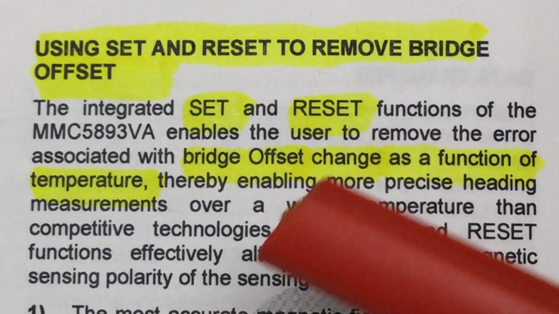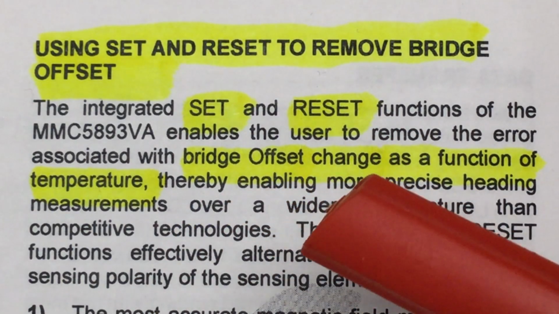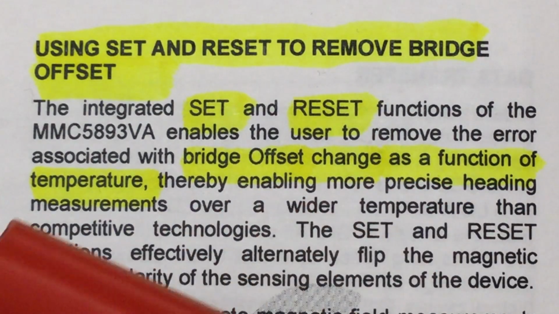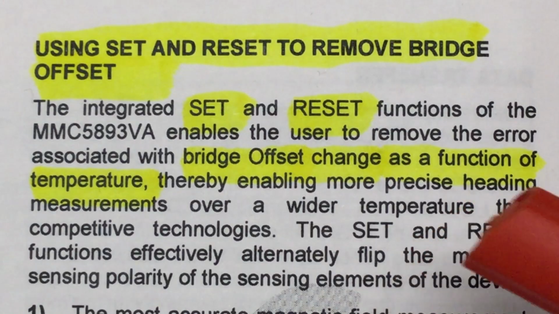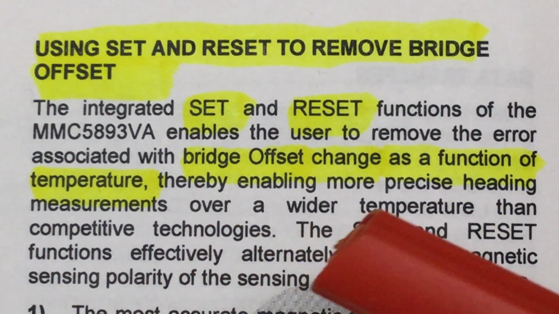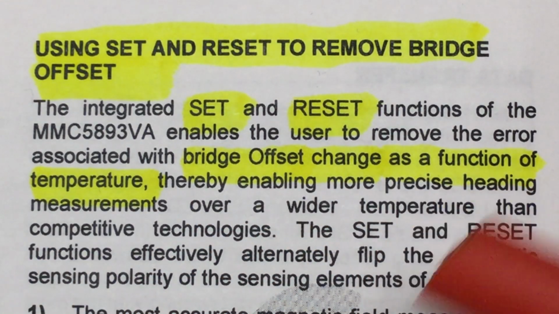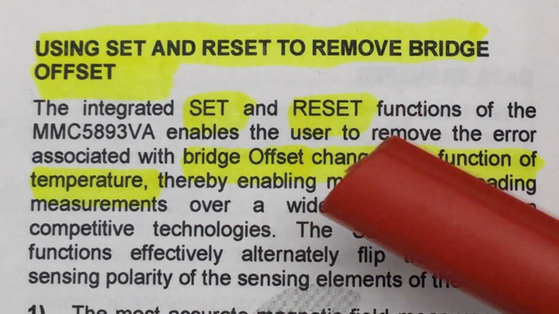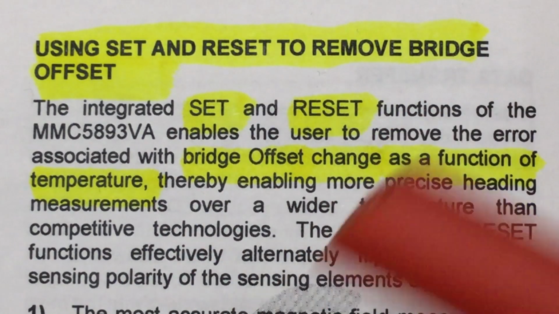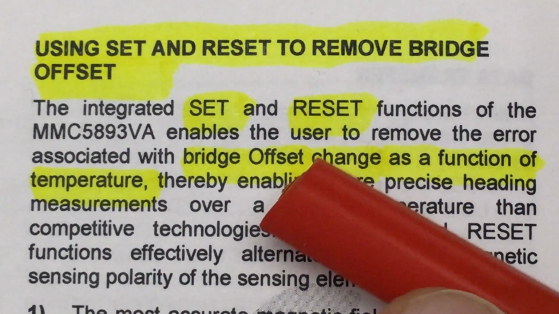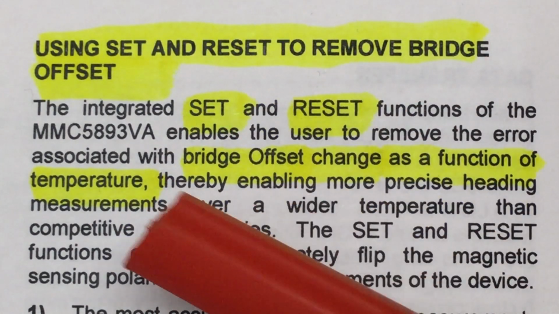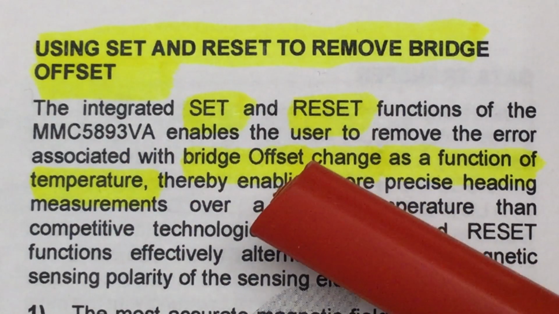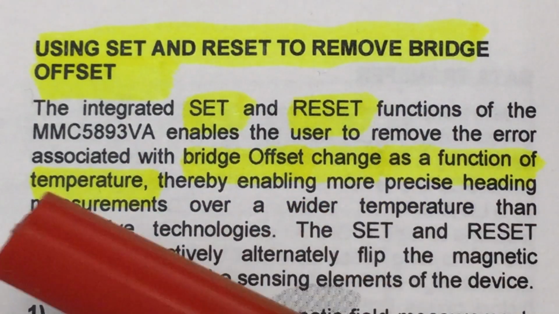But here comes the second, more important part: bridge offset change as a function of temperature, and thereby enabling more precise heading measurements over a wider temperature range than competitive technologies, blah, blah, blah, blah. The question is, how big are these bridge offset changes as a function of temperature?